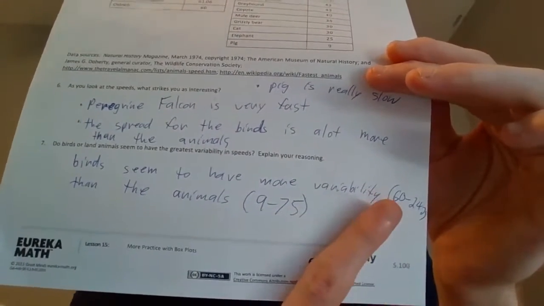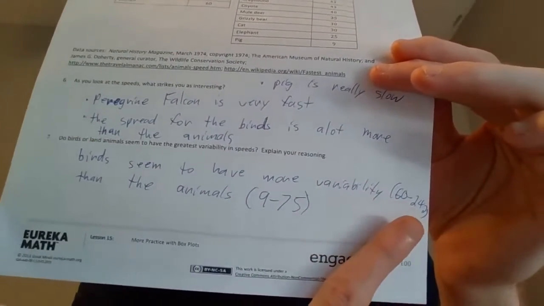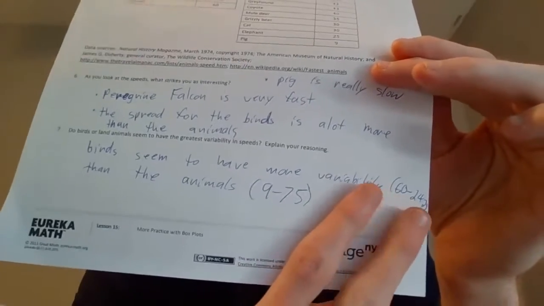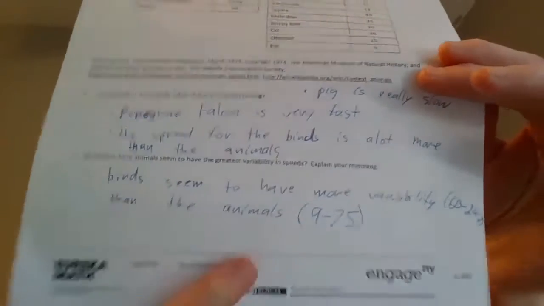So this range of 60 miles an hour to 242 miles an hour would be more spread out, so most likely going to give you more variability than the animals going from 9 to 75. Now, one idea to think about, guys, which we'll get into a little bit later, but think about something.